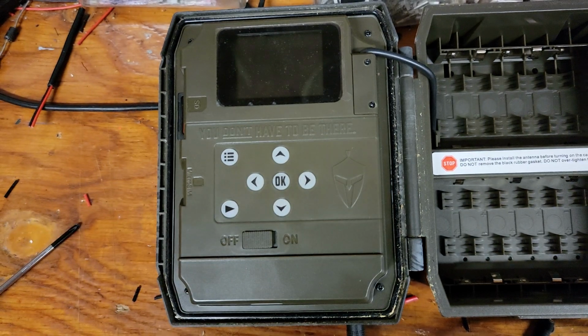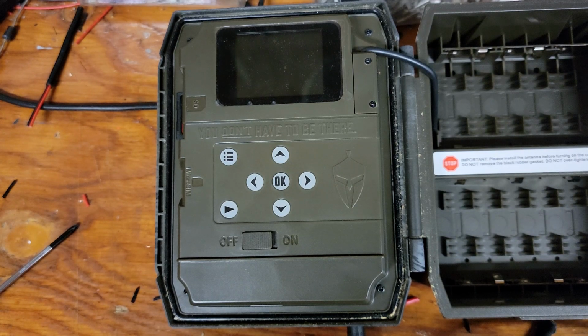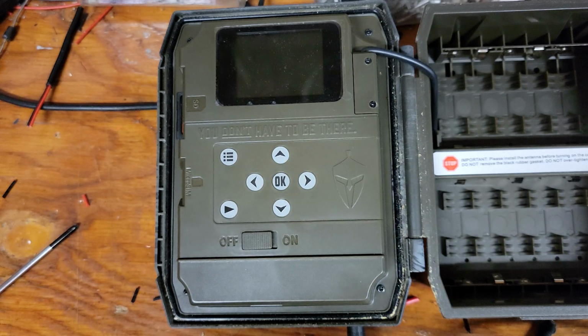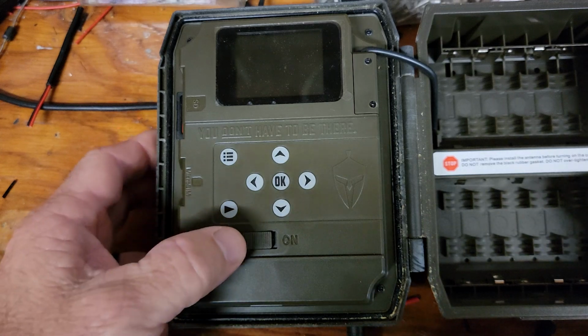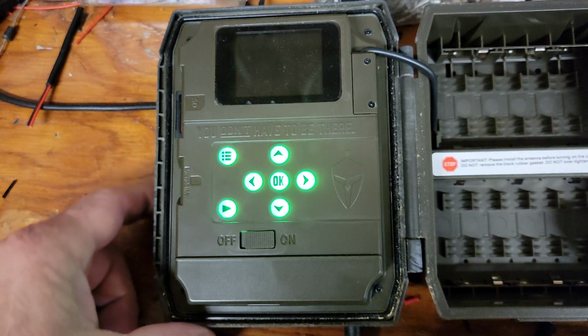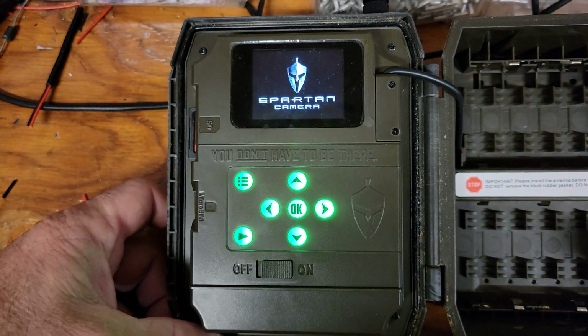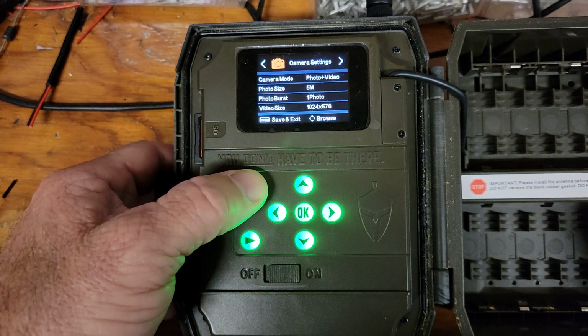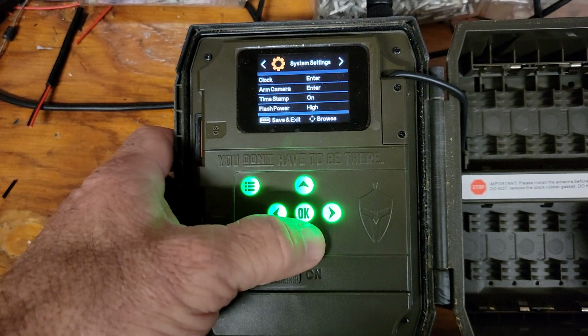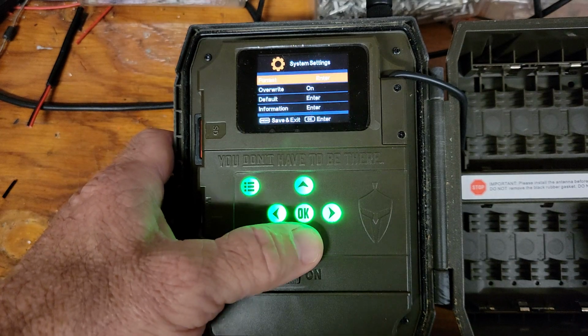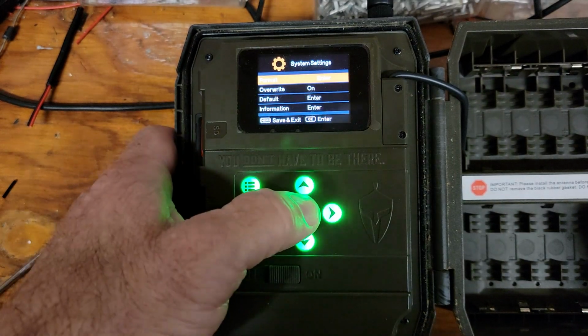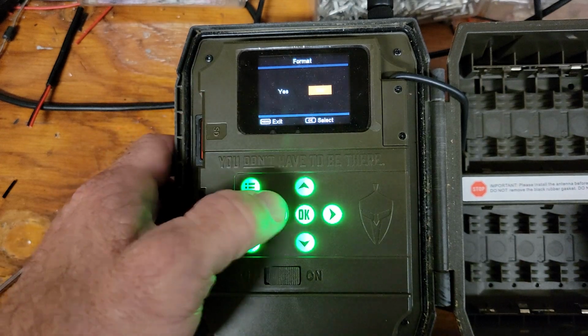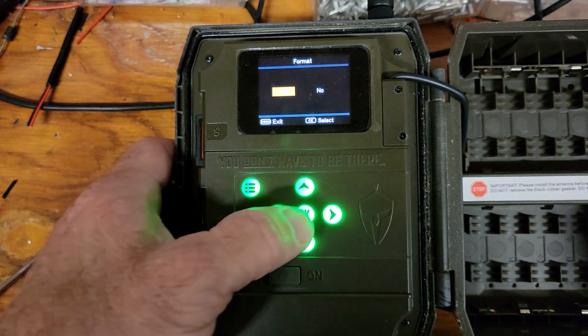I wanted to show you that if you don't believe SD cards can cause issues, you're kidding yourself. I've just seen it too many times, and I want to show you a circumstance where that's happening. So, turn this on. Here's what I'm going to do. I'm going to go ahead and format it, just so you see the card's been formatted. I don't think I've ever even used this card. This is a new card, and I'll show you what kind of card it is in just a minute.